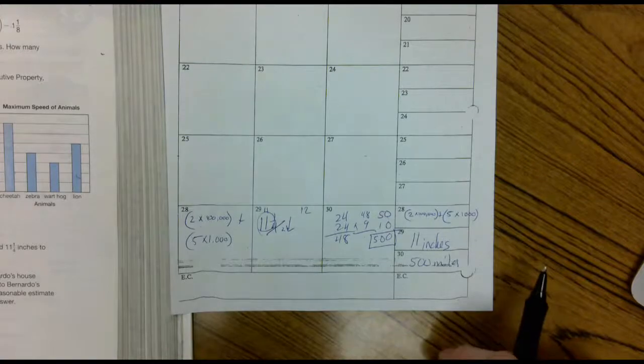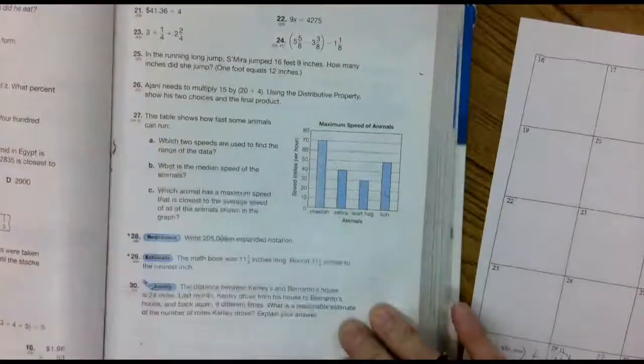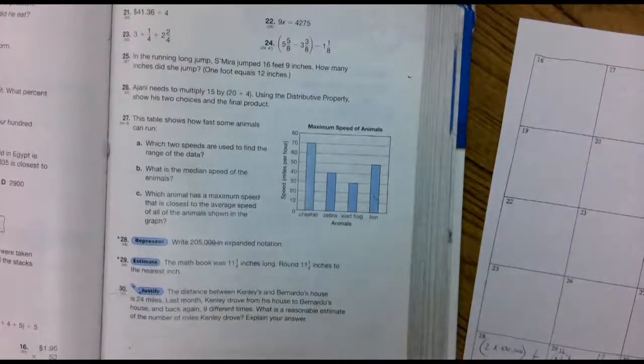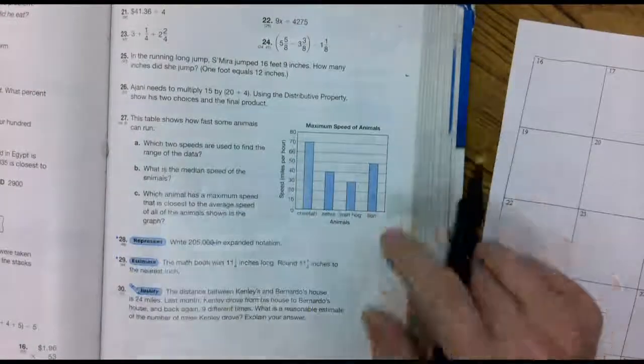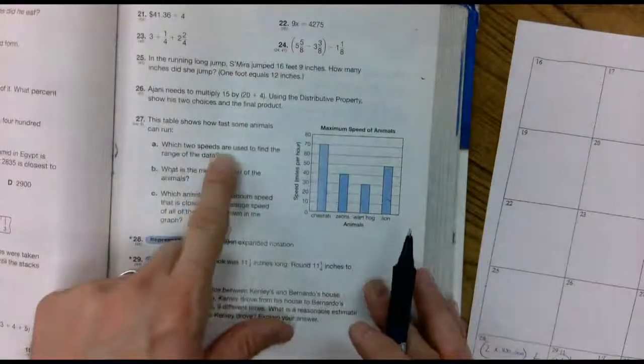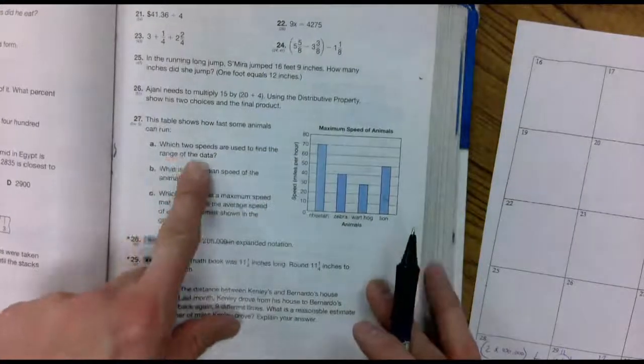All right, number 27. If you look at 27, that came from investigation number 5. Now, we skipped that investigation because we didn't have enough days to fit it all in. So we're going to take a look at this chart to answer these questions, and I'm going to help you through it. It says, which 2 speeds are used to find the range of data?